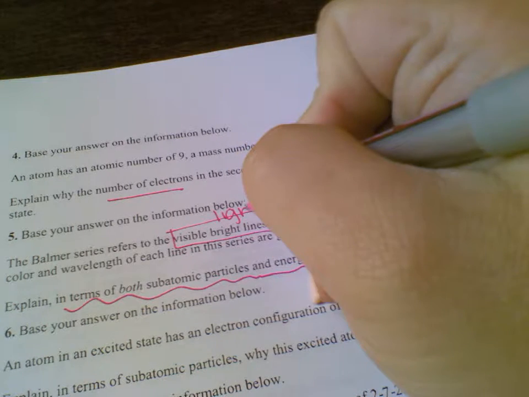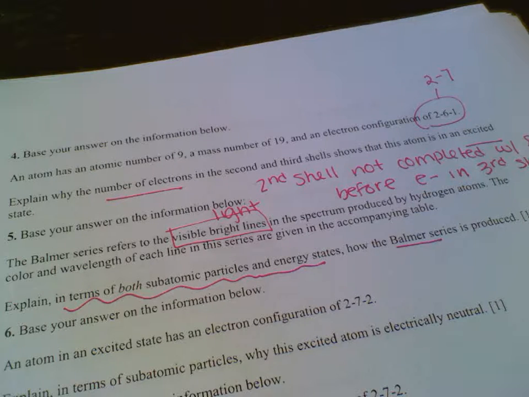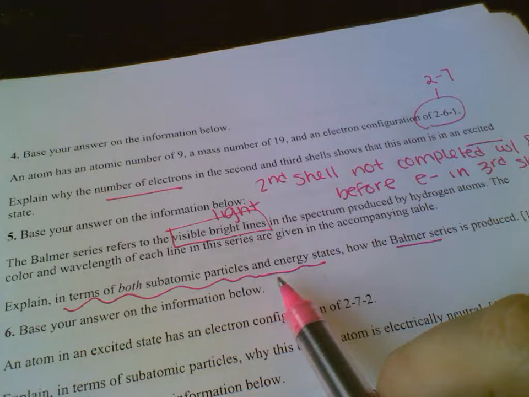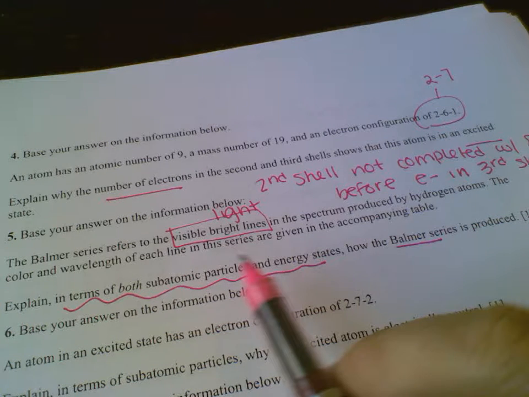Well, I make light when my electron starts in my ground state. It goes up to my excited state. It's going to gain energy. Then the electron's going to fall back down and release energy, going back to the ground state. So I want to say something about that absorbing and then releasing energy because of the energy states. And I want to make sure that it's the electron that I'm talking about.